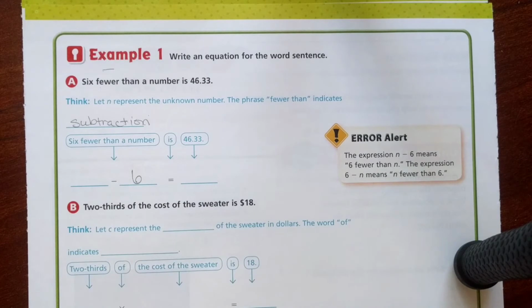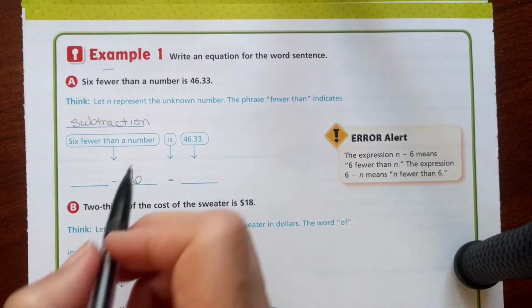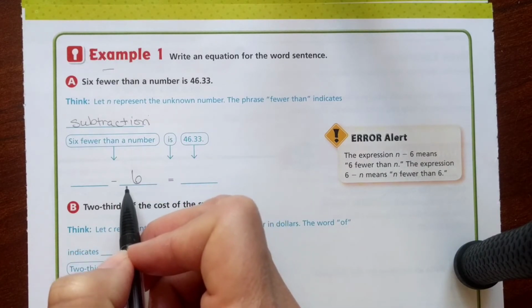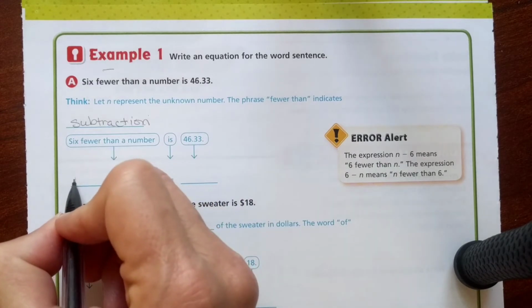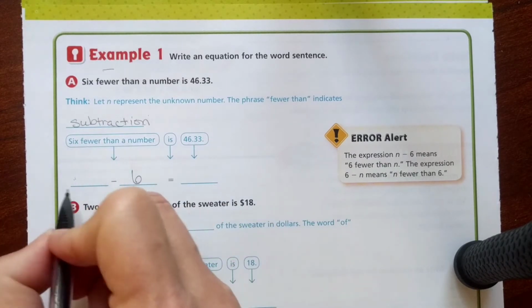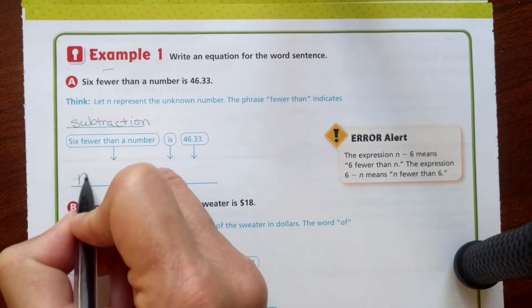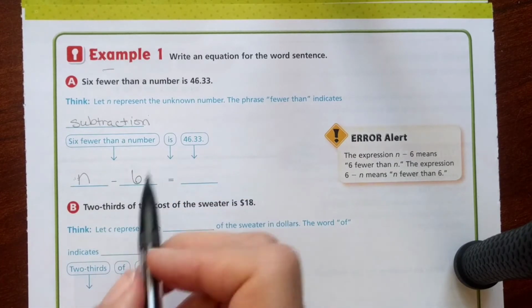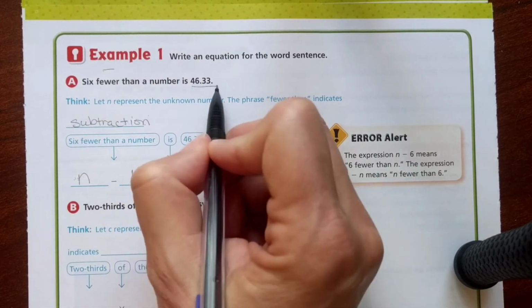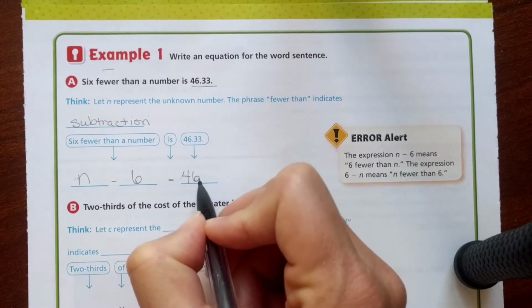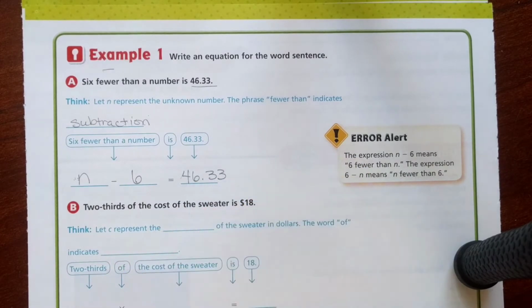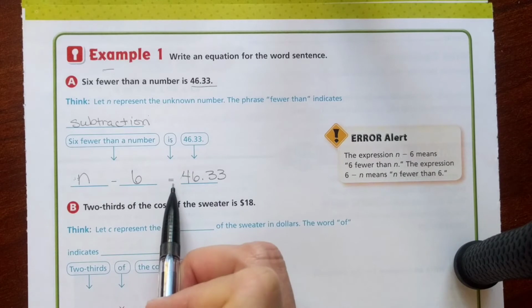Remember that this, in this case, is going to be a turnaround word. 6 fewer than this number, so that means we took 6 away from this number. So we've got n take away 6 equals 46 and 33/100. The word is means equal.